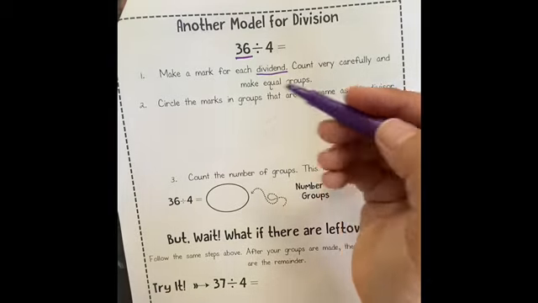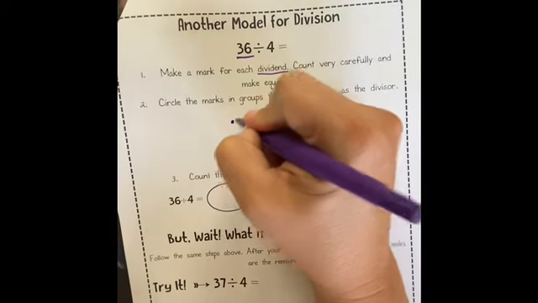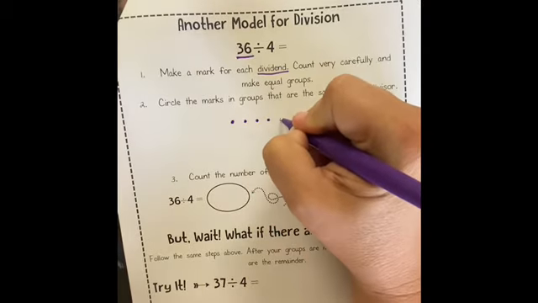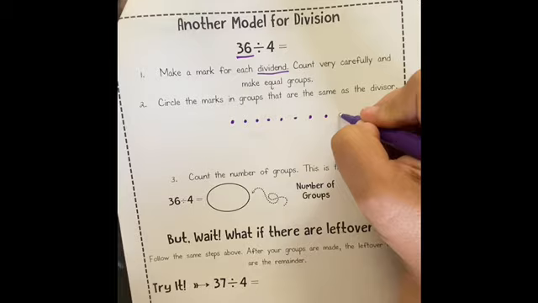So I'm going to count very carefully, and I'm going to organize them into equal groups as I'm marking them so I don't make any mistakes. So I'm going to make 3 rows of 10 and then a row of 6. So let's do that first. 1, 2, 3, 4, 5, 6, 7, 8, 9, 10.